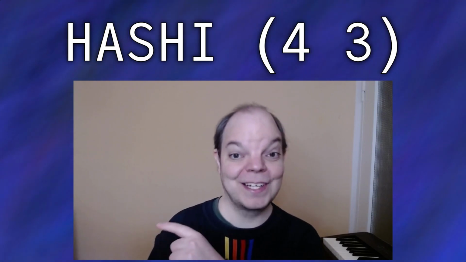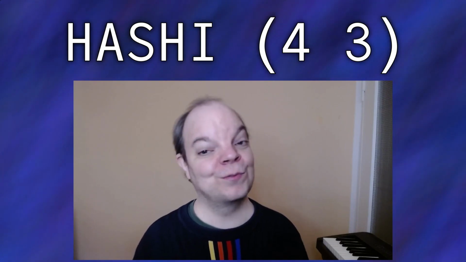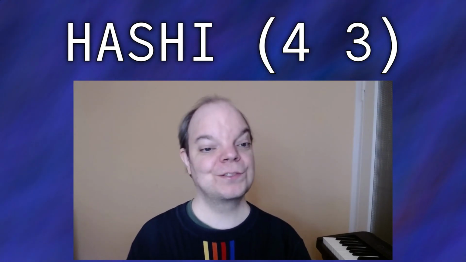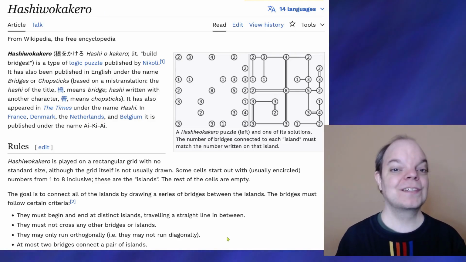So now that we can figure out what the program does, what does it actually output? Well, it turns out it outputs this string. Now, if you're not super familiar with puzzles, you might be forgiven if you don't know what hashi is. Well, it's actually short for hashi wo kakeru, which is a type of logic puzzle. And here's an example of that puzzle.